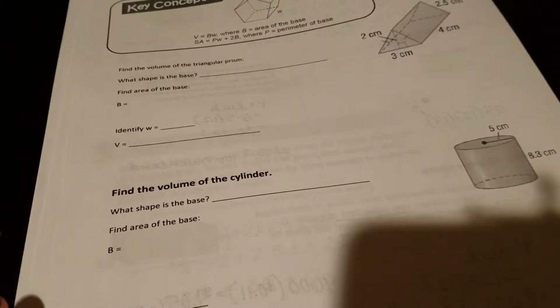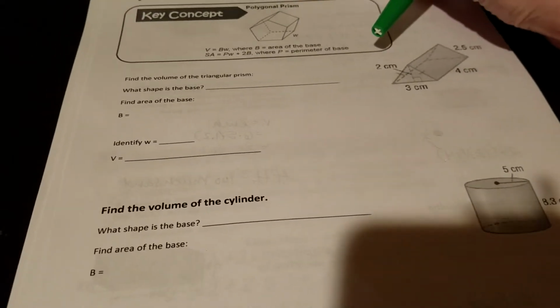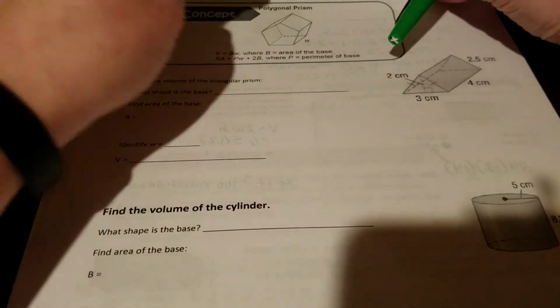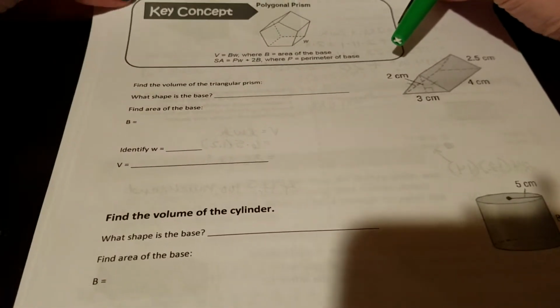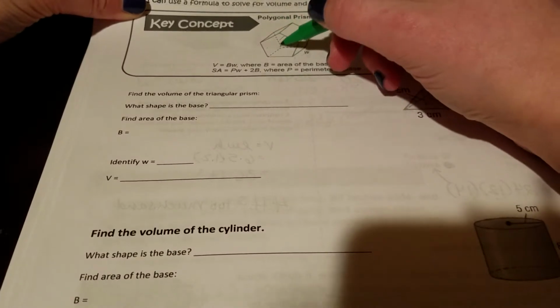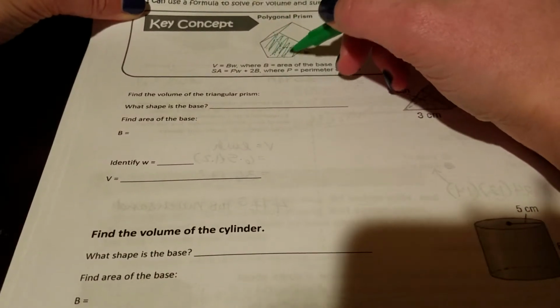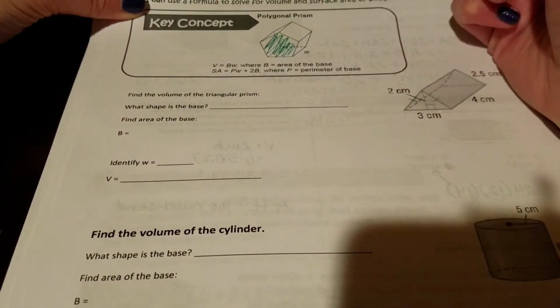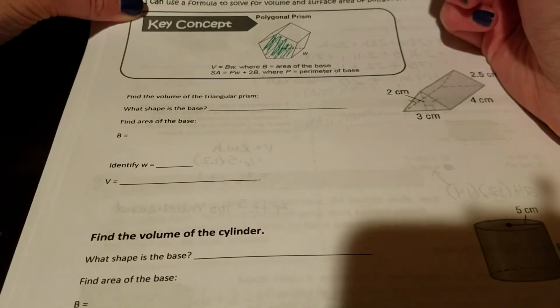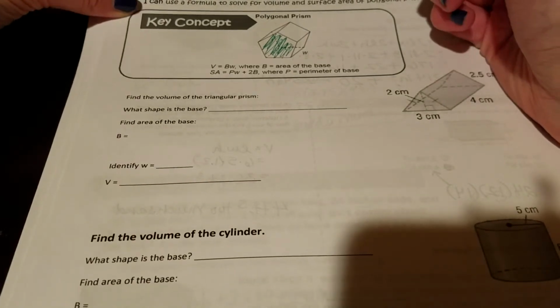Next lesson is going to talk to us about polygonal prisms. We're going to start off just talking about volume. So up here, this is the formula found on your formula sheet. Polygonal prisms are going to talk about any prism that has a polygon for the base. So triangular prisms, trapezoidal prisms, we could have any other type of prisms.